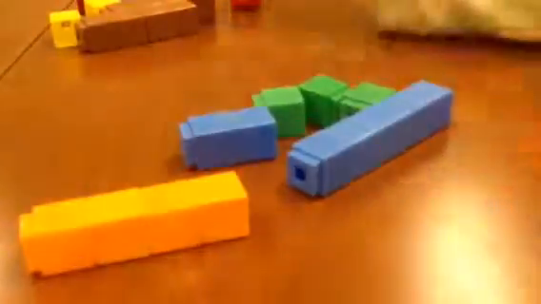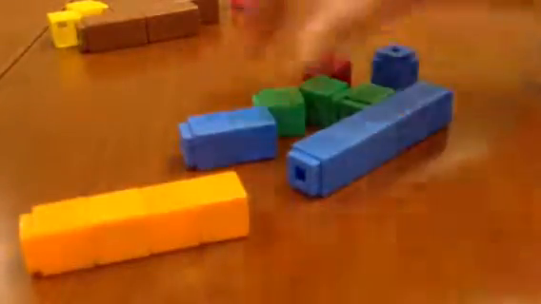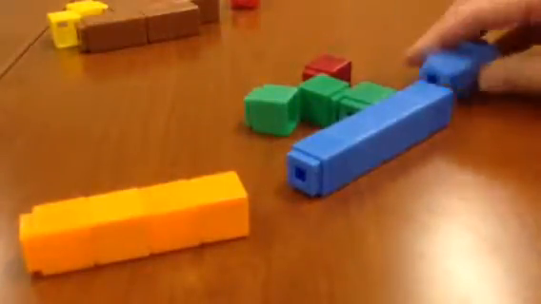There's a lot of different ways you could use Unifix cubes in your classroom. They are definitely something that I think you should have in your classroom, and they will help students a lot when it comes to representing different objects.